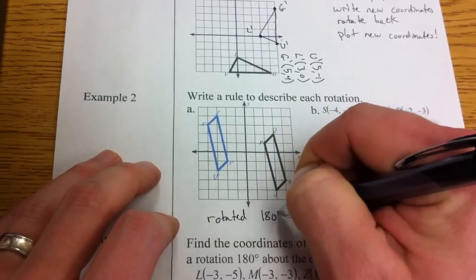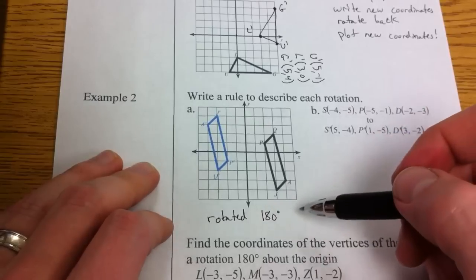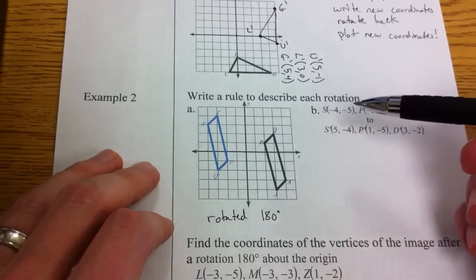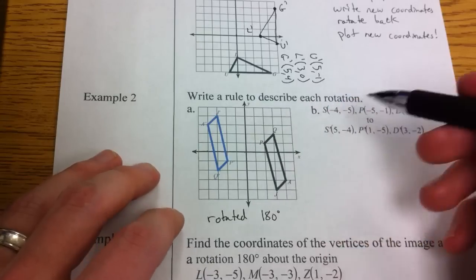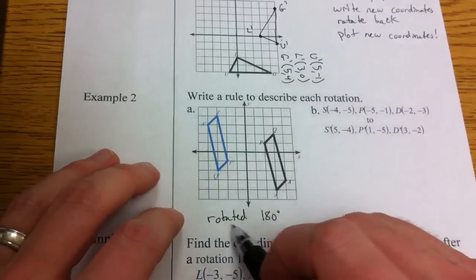Rotated 180 degrees. It's not necessary to say rotate 180 around the origin, because when you rotate 180, you can only go one direction around the origin like that. Okay? Rotate 180 degrees. That is the rule.